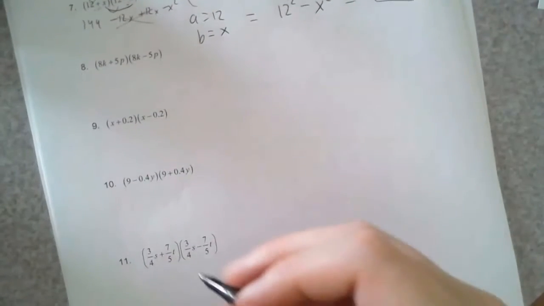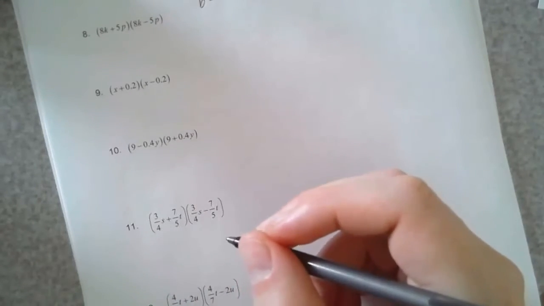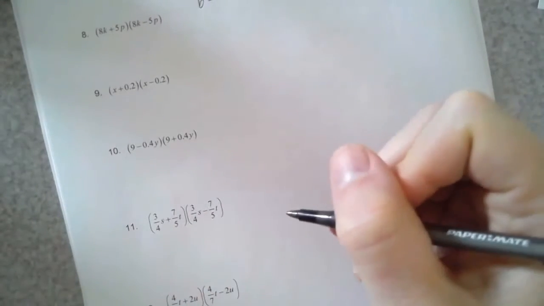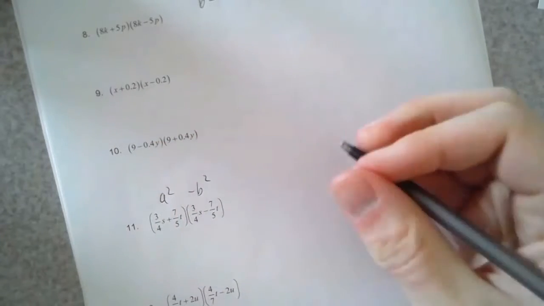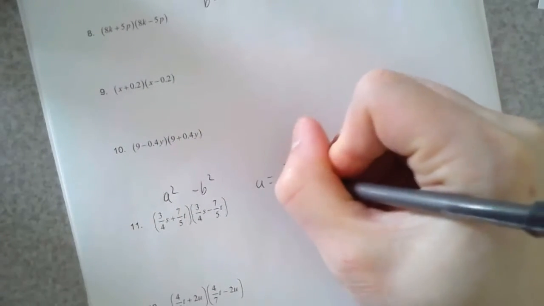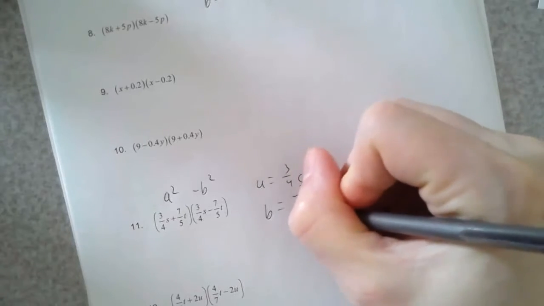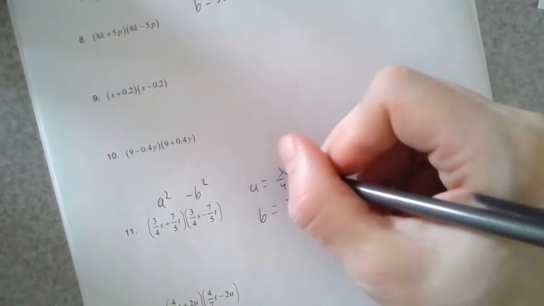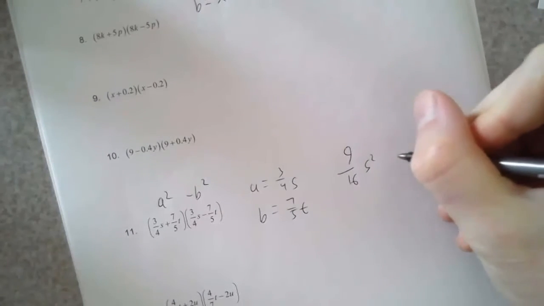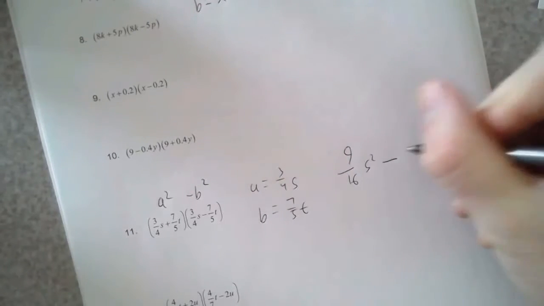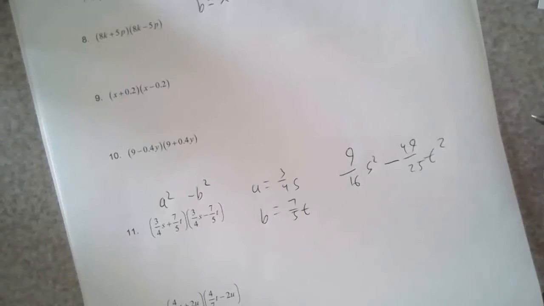So let's run down and do number 11 just because it's got fractions. I know what's going to happen with this: the middle terms are going to cancel. When I work this out, I'm going to end up with a squared minus b squared. My a here is 3/4 s. My b is 7/5 t. So if I square this, I would get 9/16 s squared. Minus, if I square this, I get 49/25 t squared.